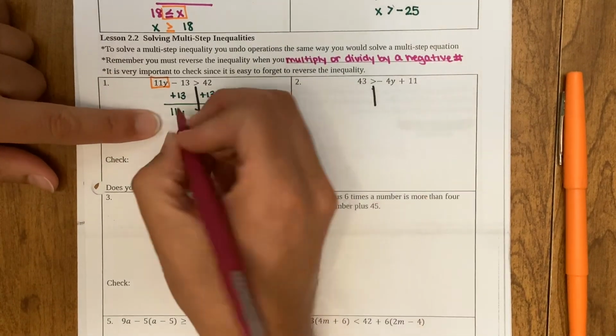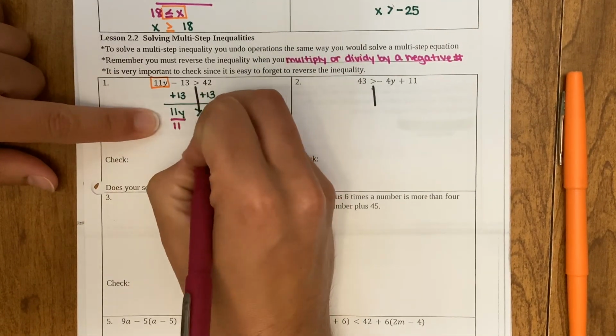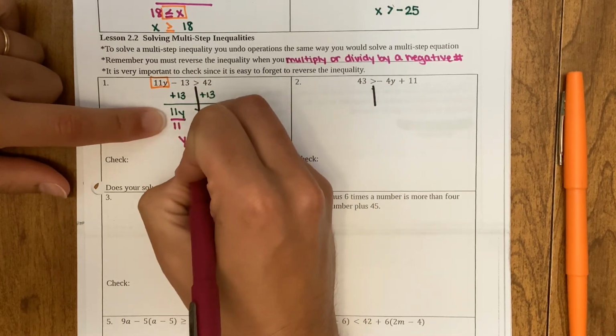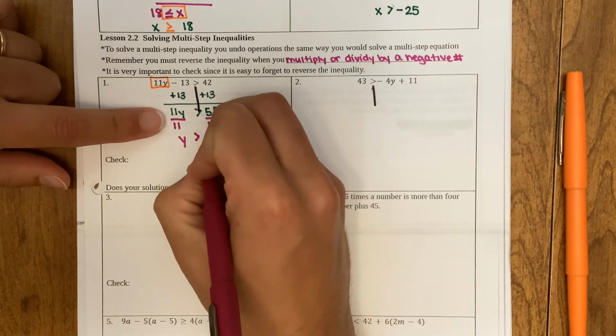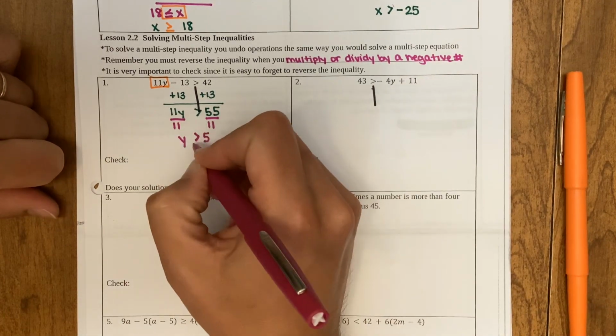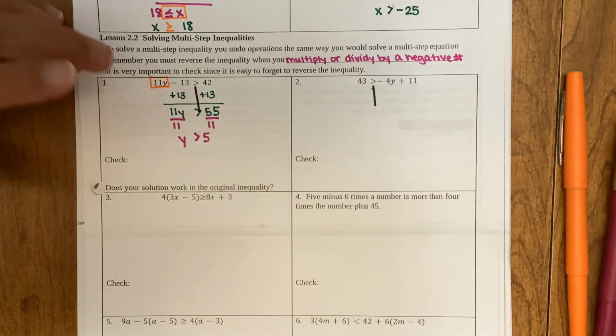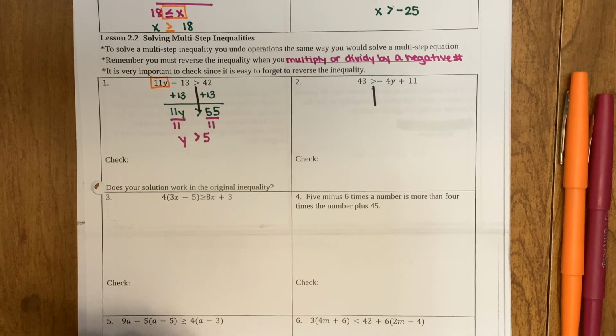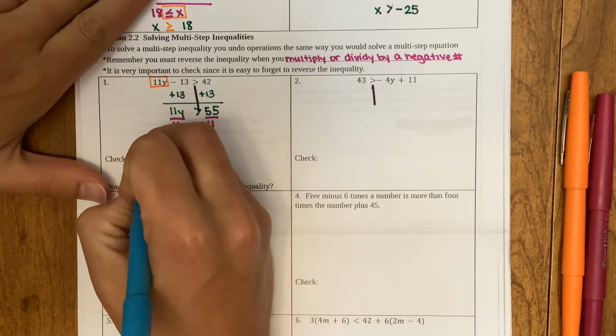My sign is still going to stay the same, and we get 55 on that right hand side. 11 and y are multiplying, so I'm going to divide by 11. Since 11 is positive, that's okay. So we're going to keep our sign the same, and we get a 5. So when I read this, this is saying y is greater than 5. So if I pick a number greater than 5, let's just say, make it easy, let's say 6. We know we want y to equal 6.